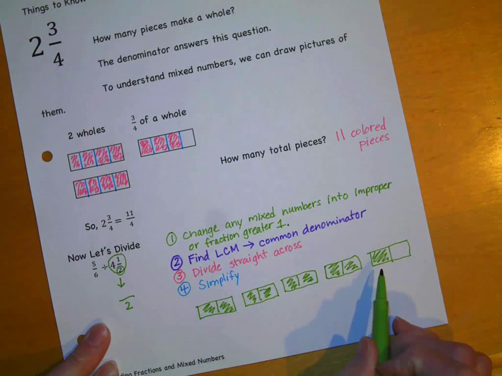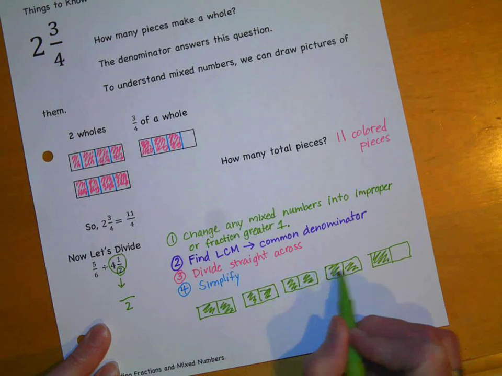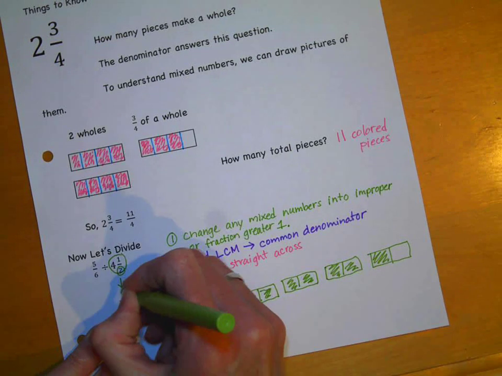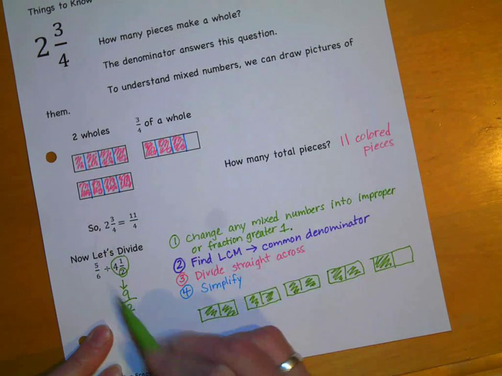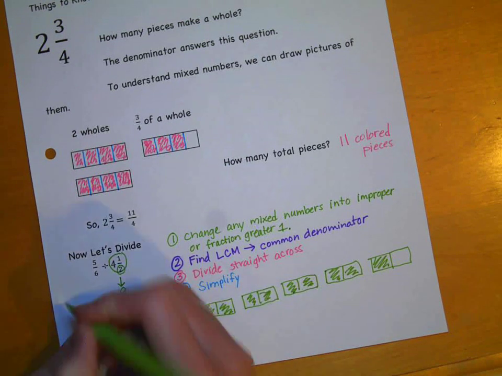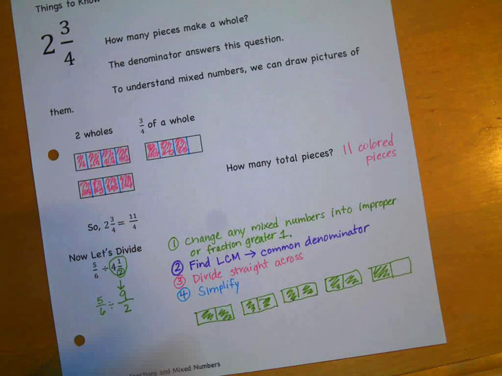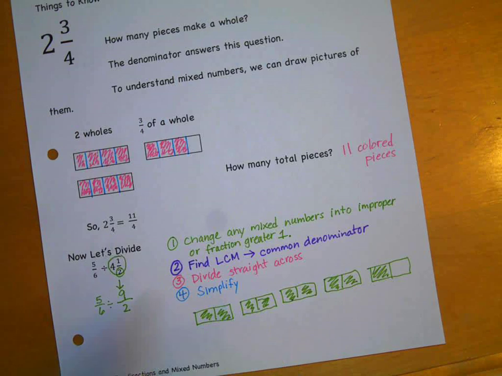So now, again, remember, I have to count how many total pieces are available. 1, 2, 3, 4, 5, 6, 7, 8, 9. So 9 of them are available, and the denominator has to be a 2 because that's what it said right there. Okay, then I just bring everything down. Okay, so far so good. So now I have 5/6 divided by 9/2.